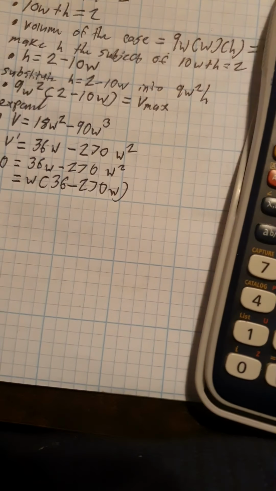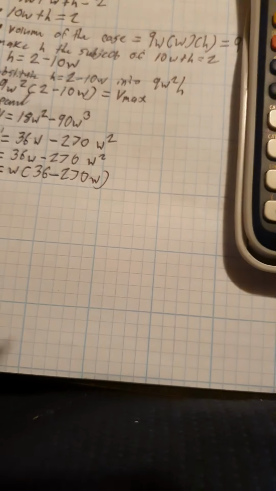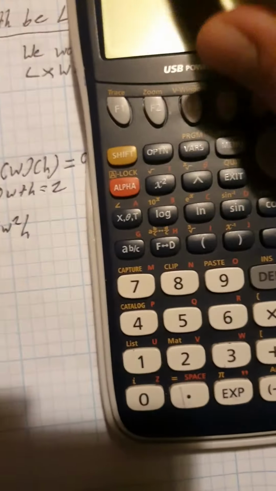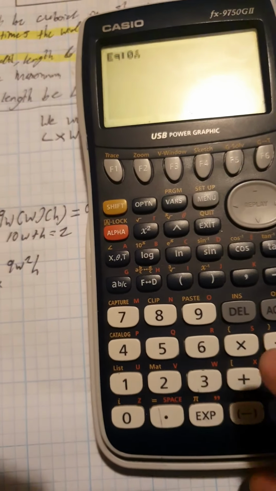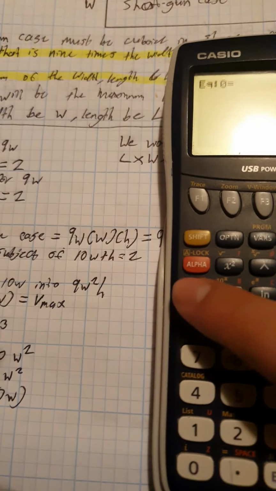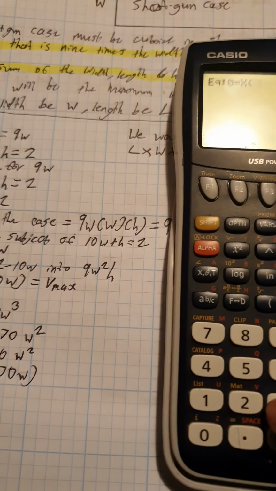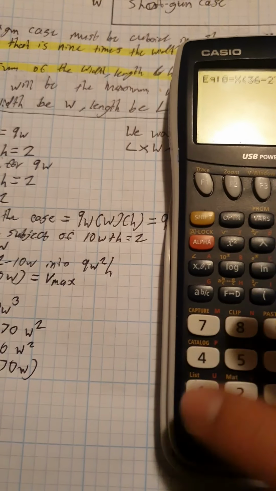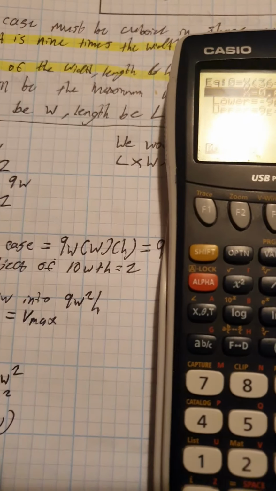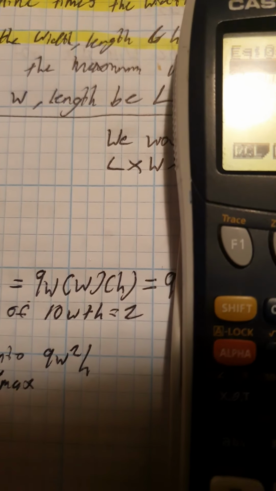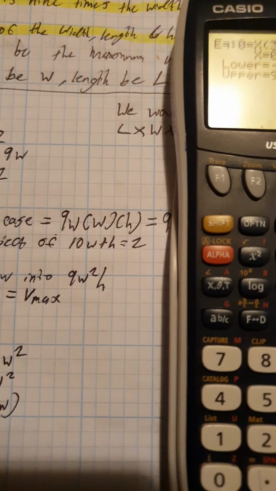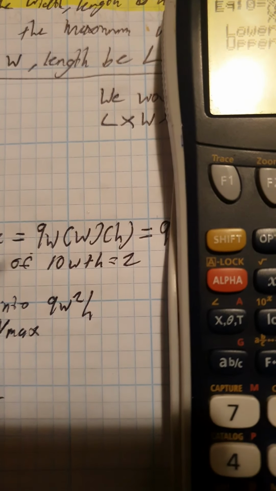So we can do 0 equals X lots of 36 take away 270X, which simplifies to, hold on, I did a winner. I can't afford to do winners right now. Come on, just work.